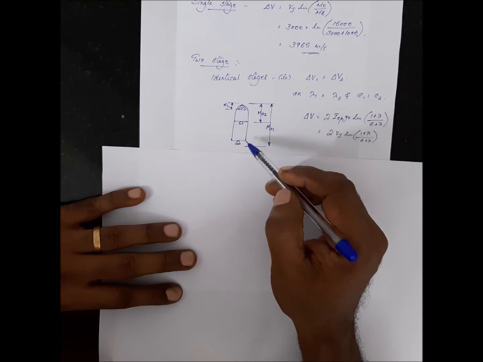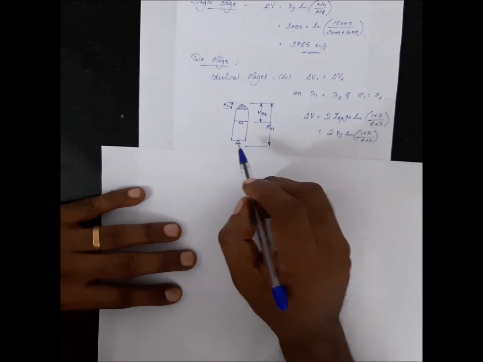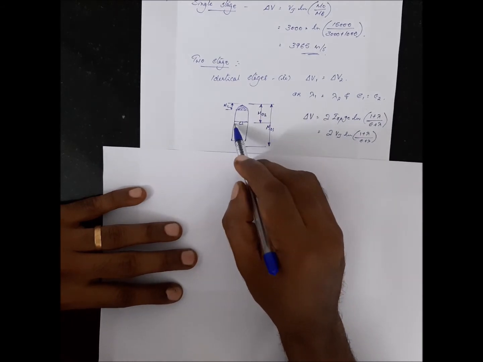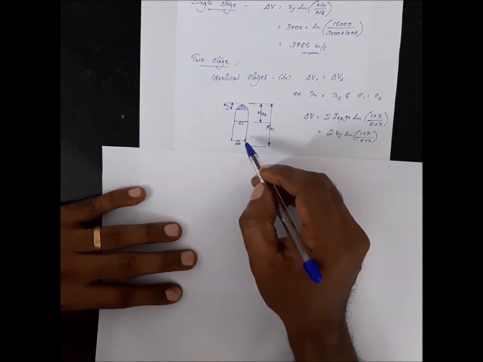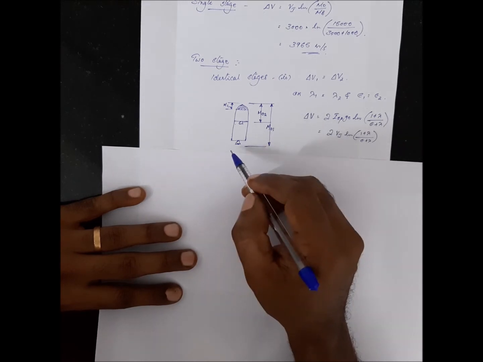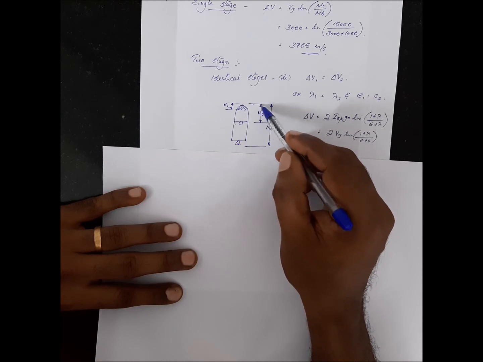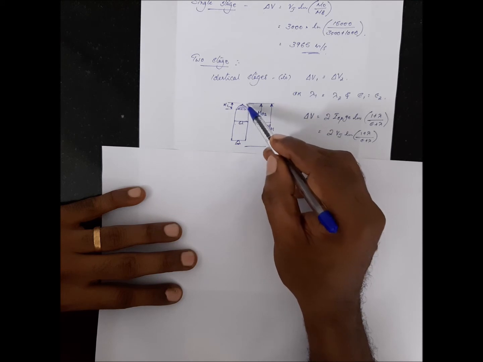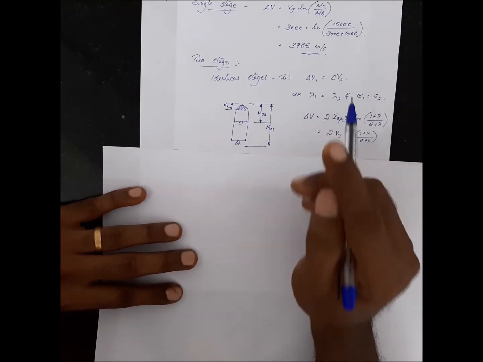So how do you calculate the individual stages? In this, the important thing you have to note is that this is your first stage. Okay, after the first stage, this much portion is discarded. So what is the payload when you consider the first stage? For the first stage, the payload is actually the mass of the rocket up to this point, the complete mass in the second stage. That is your payload in the first stage. So that is a point you have to note.